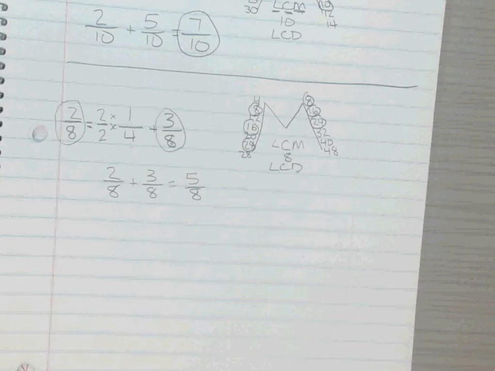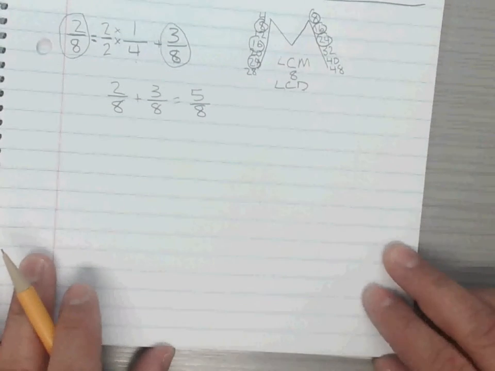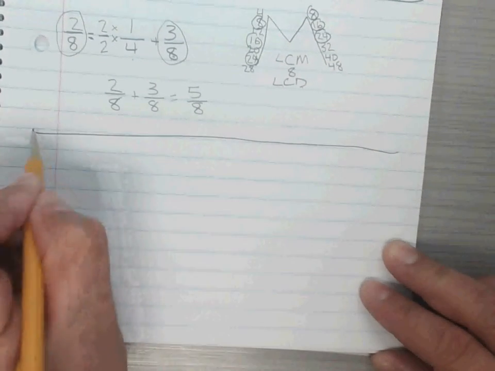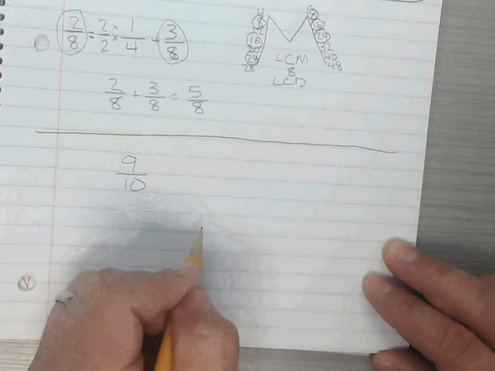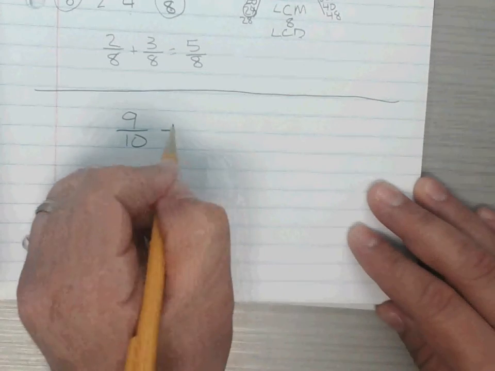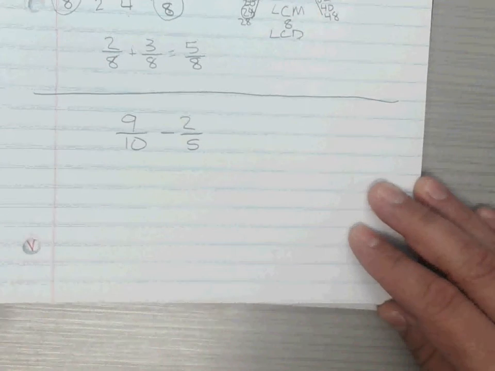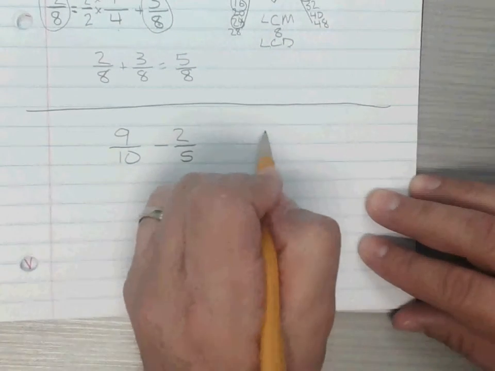Okay? So let's do one more, and we're going to make it as a subtraction problem. So let's now try, and subtraction is just the same way. So we're going to try 9/10 minus 2/5. So let's try that and see how that works out. So we're going to do our big M.